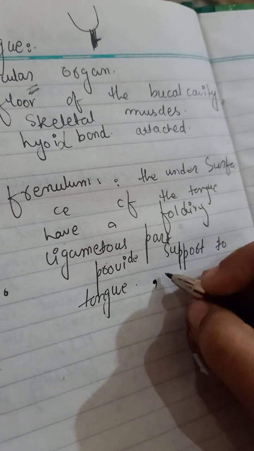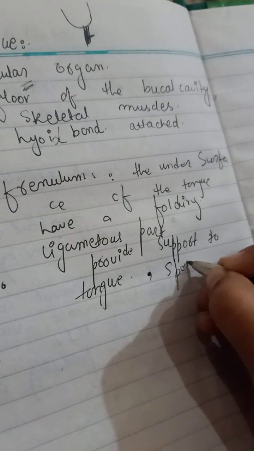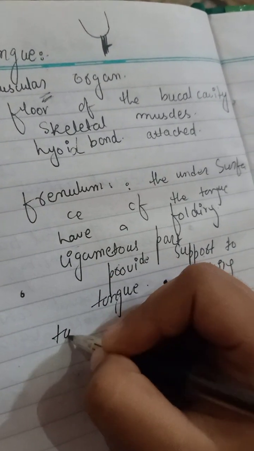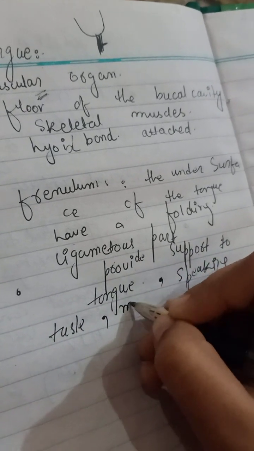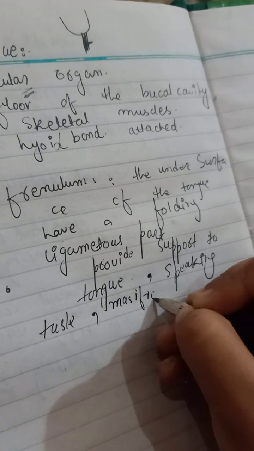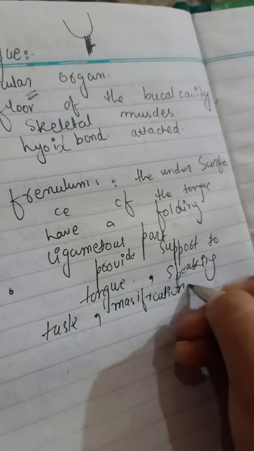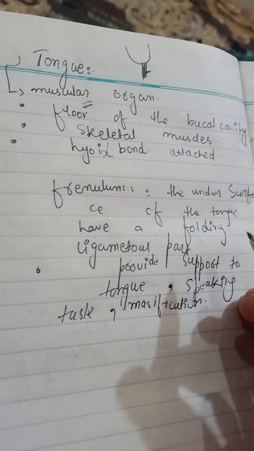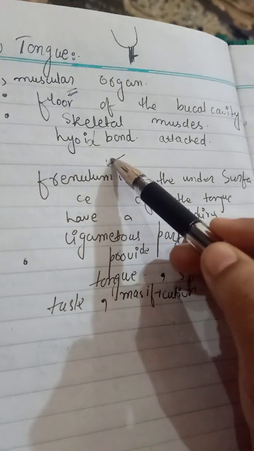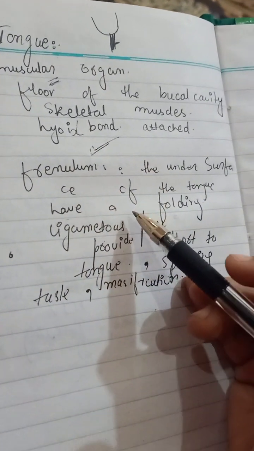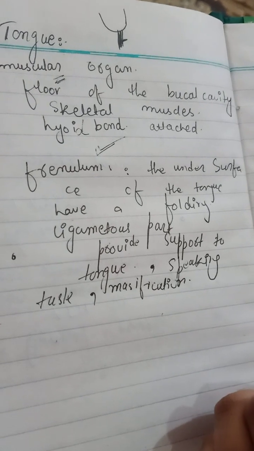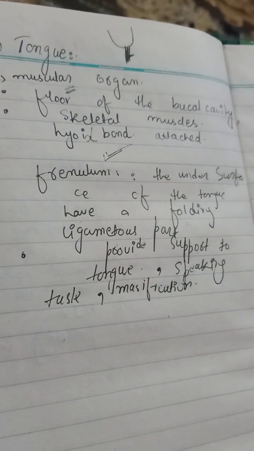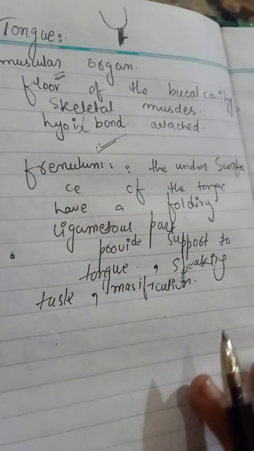And you can say that it helps in speaking, in taste, in mastication, and all these, okay. So the terminology is done: at the under surface there is a part called the frenulum, a ligament-like folding attached under the tongue, and there are many functions of the frenulum.